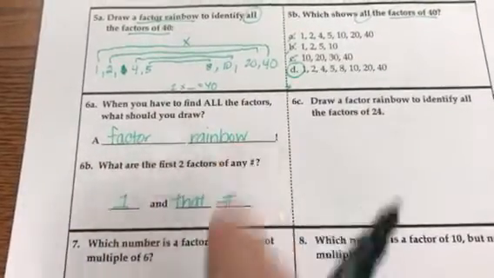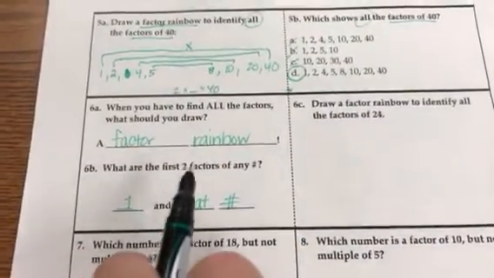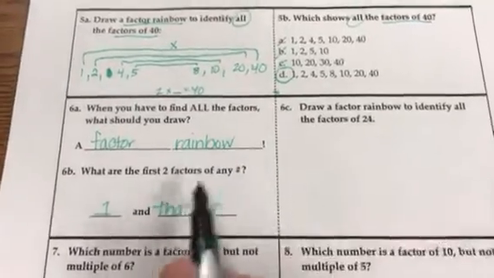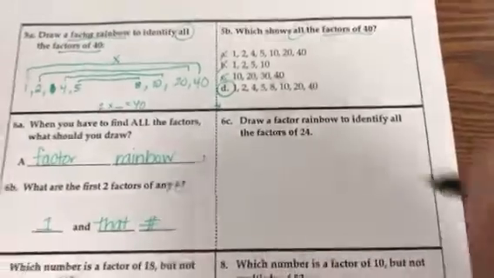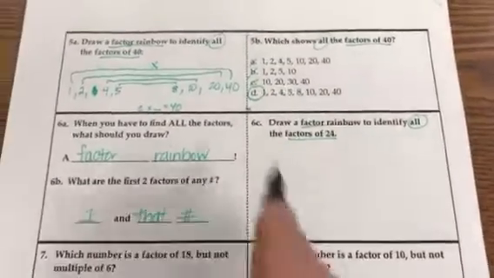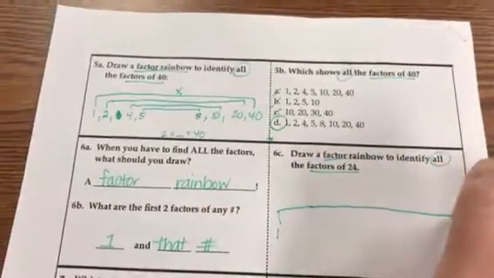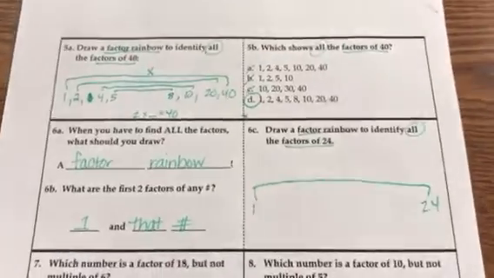All right, right here, when you have to find all the factors, what should you draw? A factor rainbow. What are the first 2 factors of any number? 1 and that number. You can pause if you need to write that. All right, draw a factor rainbow, all factors of 24. So the same thing. First 2 factors of any number are 1 and that number.